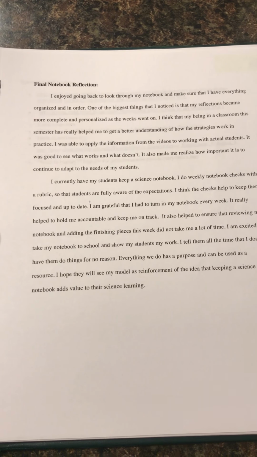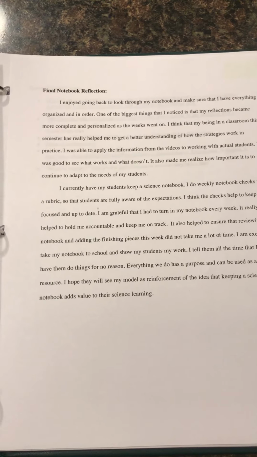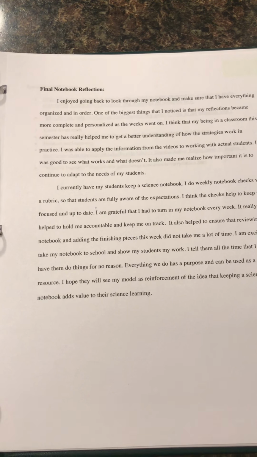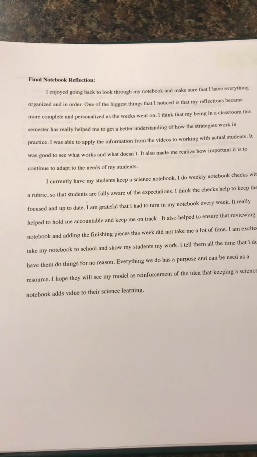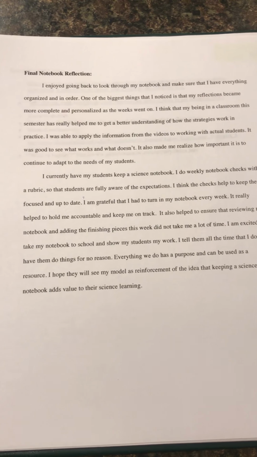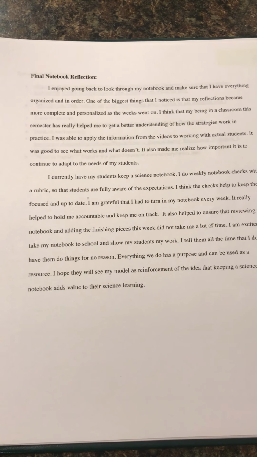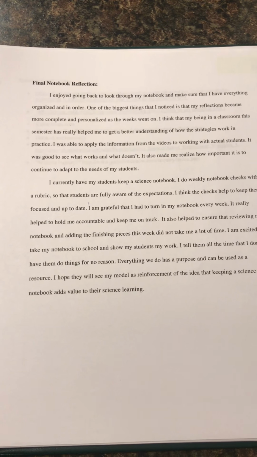And so I'm hoping if I can take mine in and they can see that I don't only just say it, but I do it too, that hopefully they'll see that as a positive model, and that will reflect in their notebook keeping.